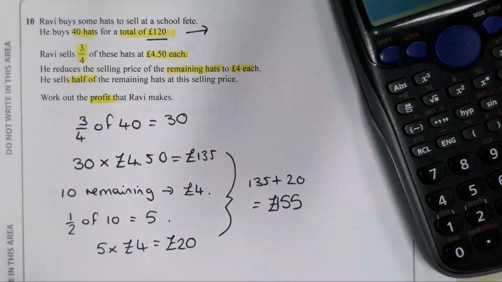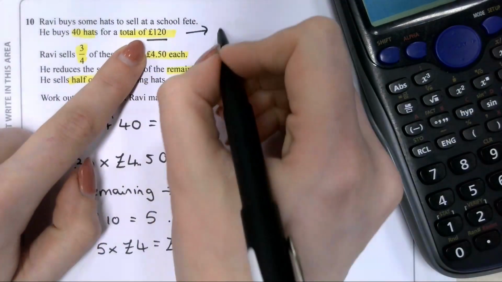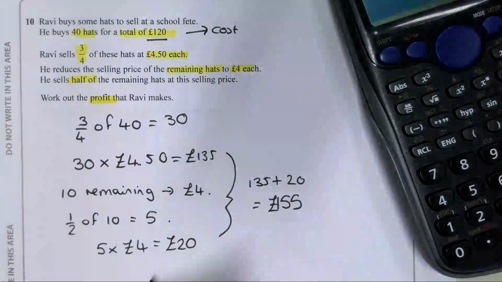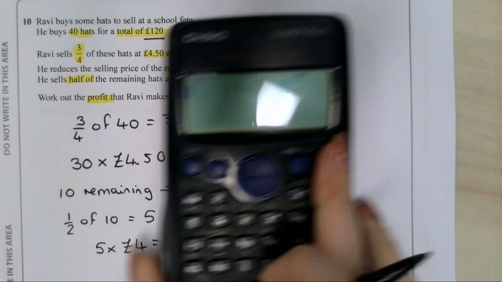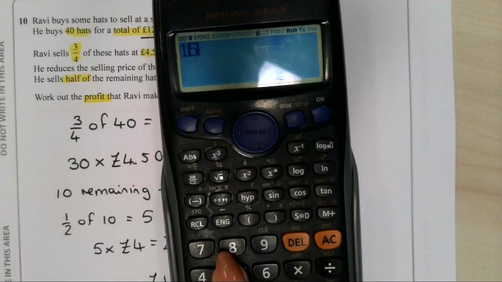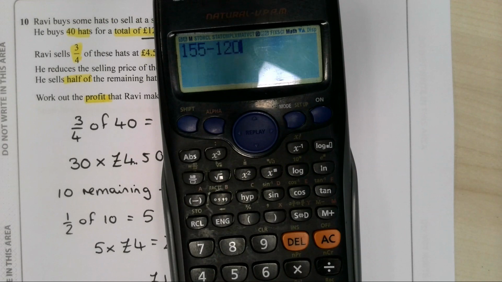That means I need to take off the cost. I'm going to do £155, take away the cost, 120, £35.